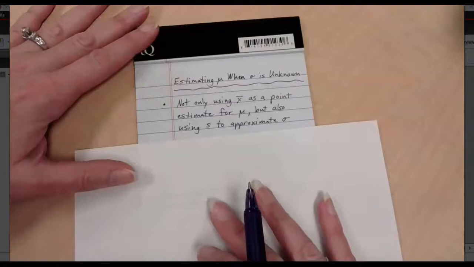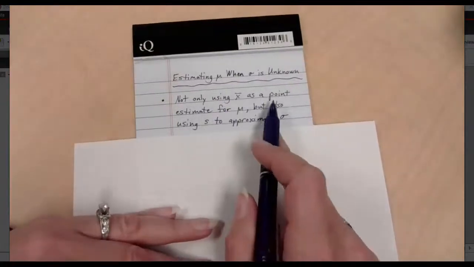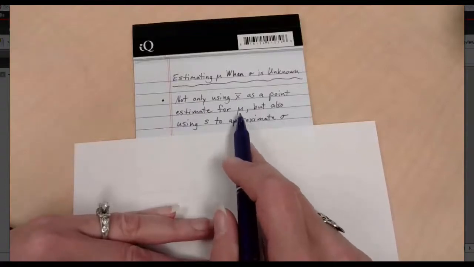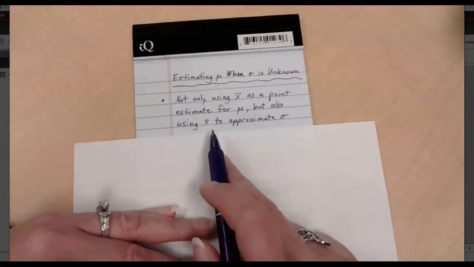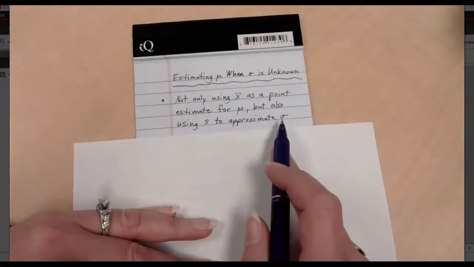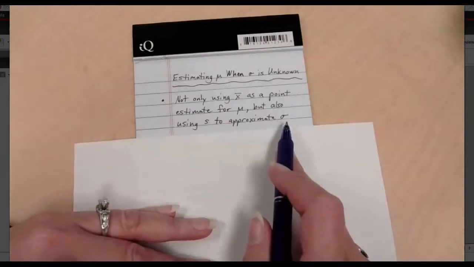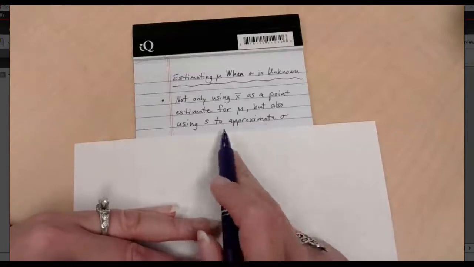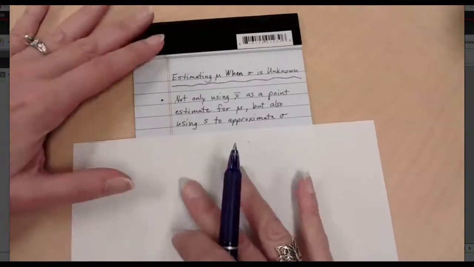So first off, not only are we using x bar as a point estimate for mu, which would make sense, sample versus population, x bar is going to stand in place of mu for now, but we are also using s to approximate sigma. Again, totally logical. If I don't know the population standard deviation, I can use the sample standard deviation to get an approximation for that, and to hopefully then run some calculations. What else does this mean?